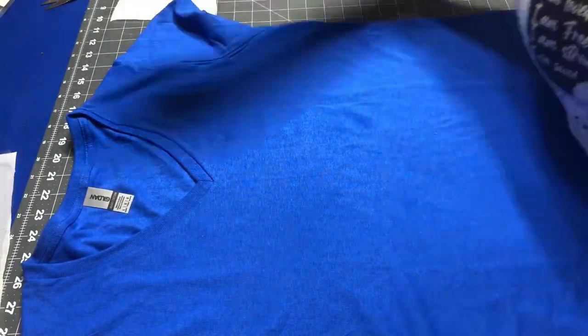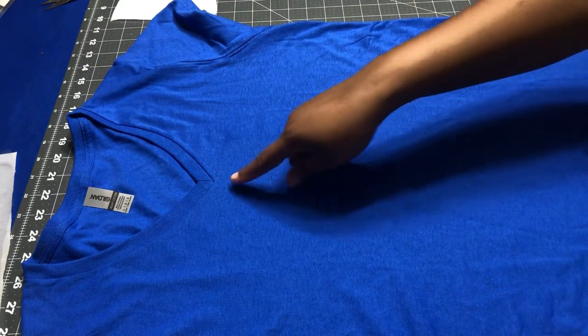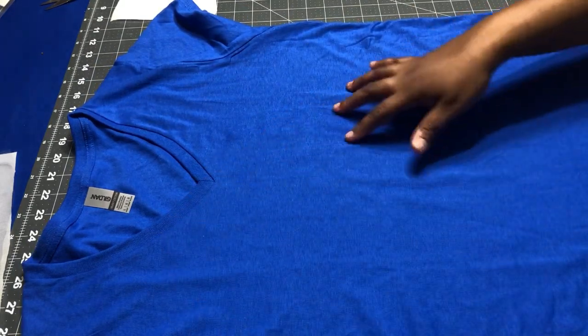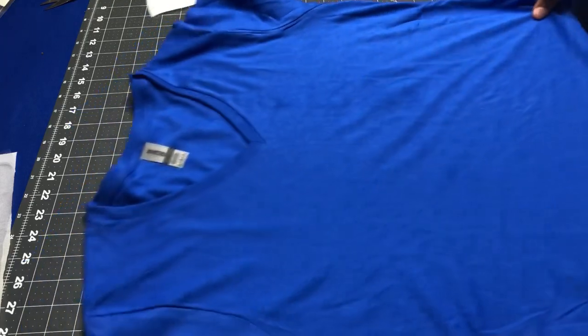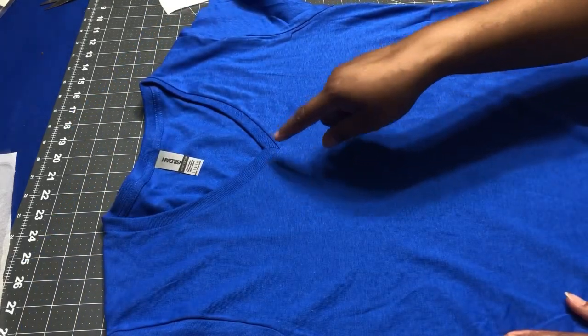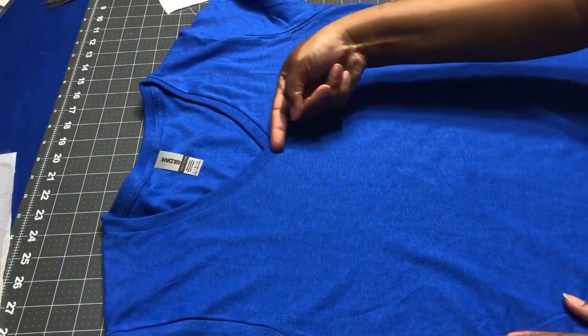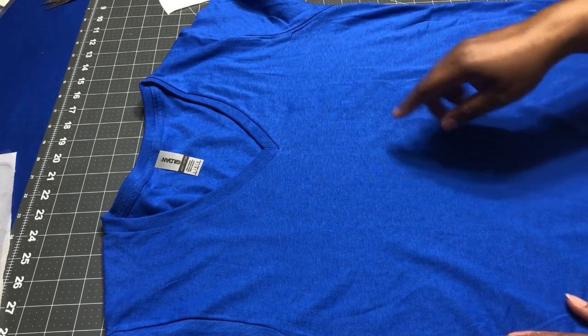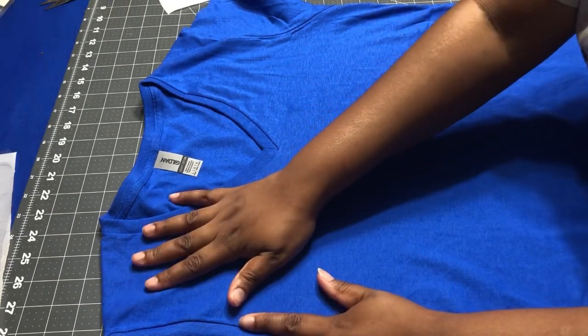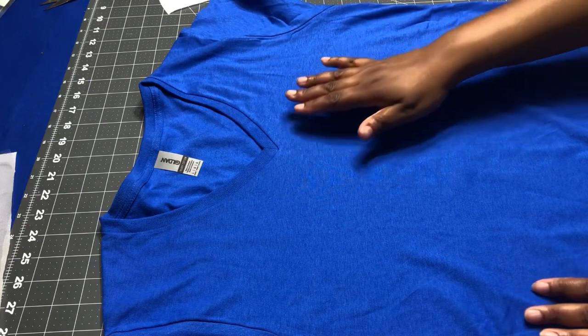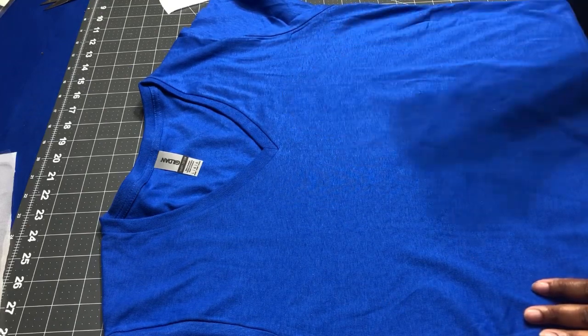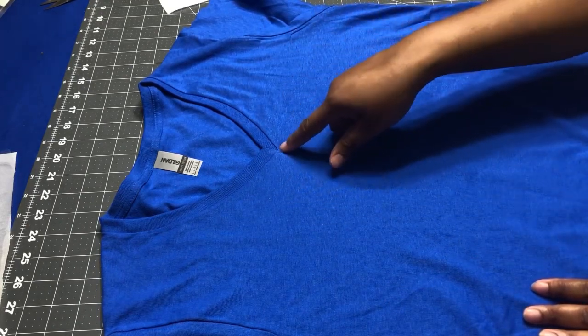Then I'm going to take it to my heat press and take the moisture out and find the middle. It is easy to find the middle of this shirt because of the V neck that's here.